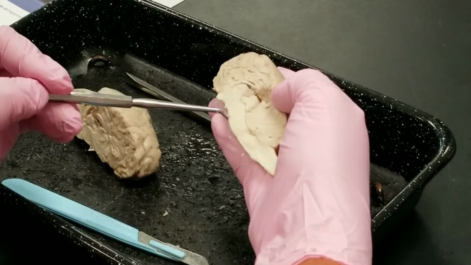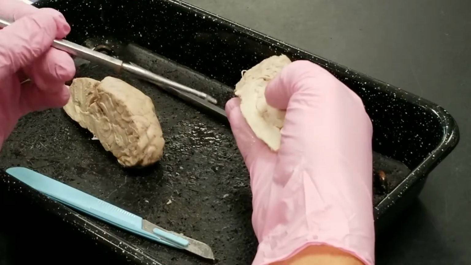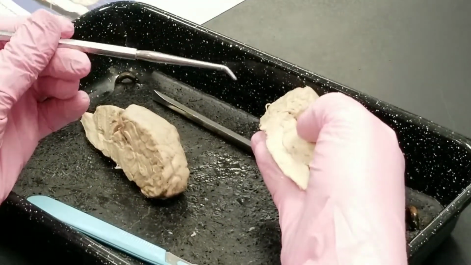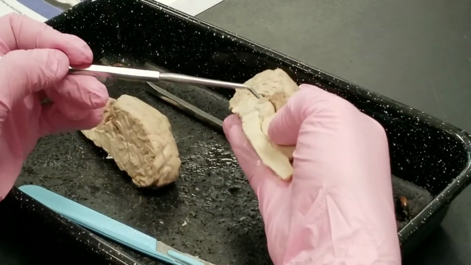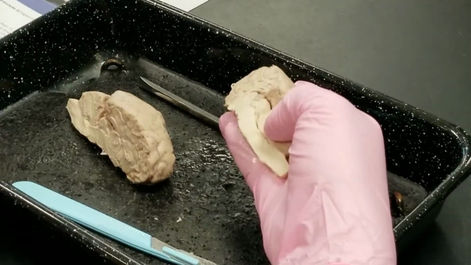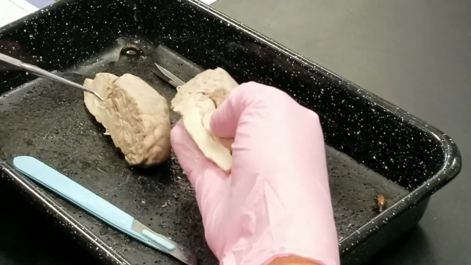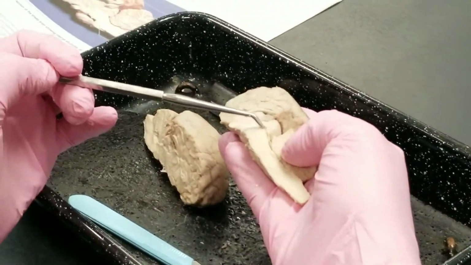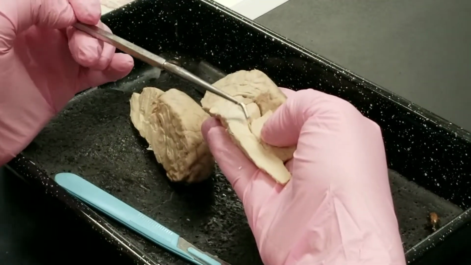Now the midbrain, this is the midbrain region here, contains the corpora quadrigemina, and that means four bodies. So you have two here and two on the other side, right? Here, sorry. Then you have two here and two here. So that's the superior colliculus, that's the inferior colliculus. So that's part of the midbrain, this whole area here.